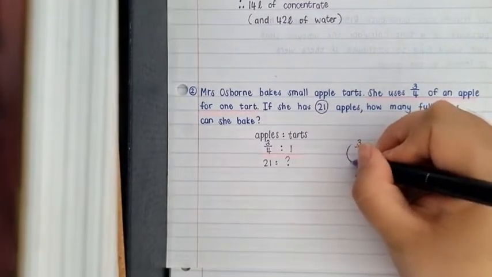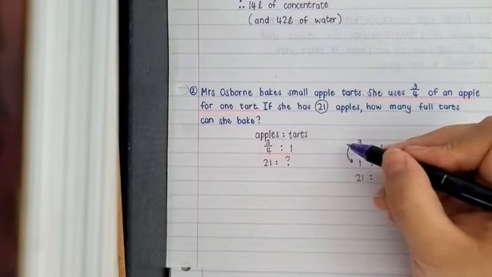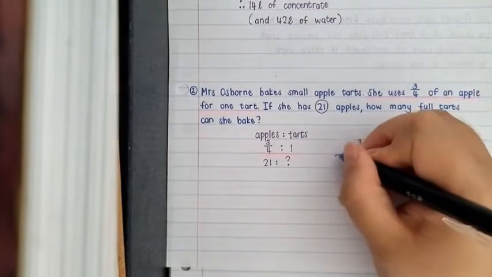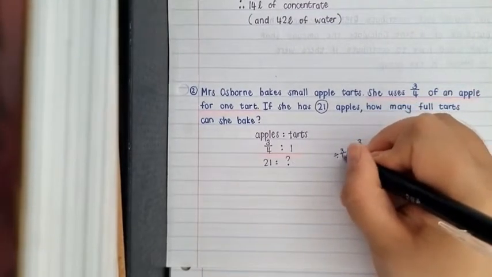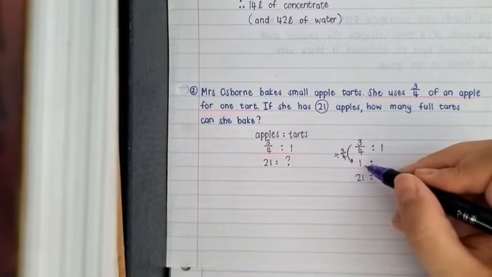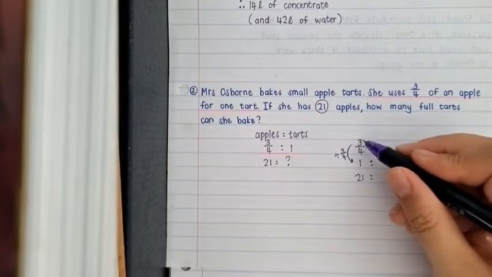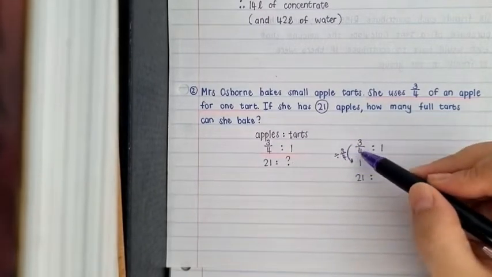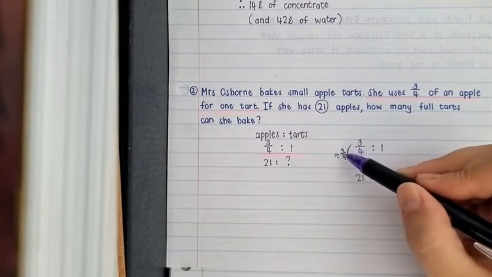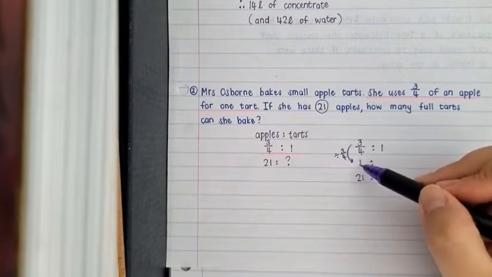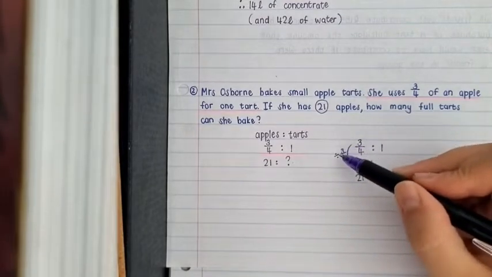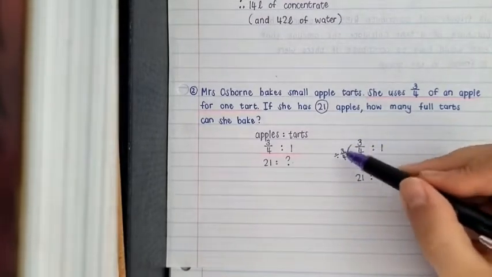What I'm going to do here is say that 3/4 divided by 3/4 is 1. Isn't that true? A number divided by itself is equal to 1. Just think about that for a second. 3/4 divided by 3/4 is equal to 1. So that's what I'm going to do.